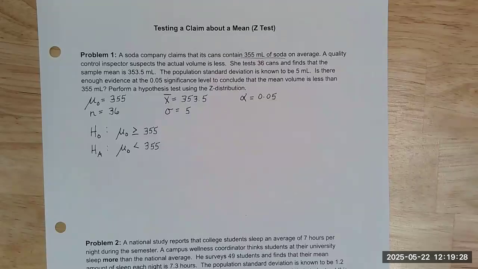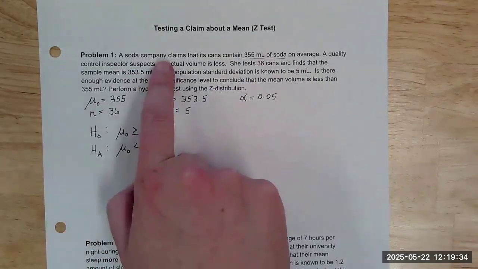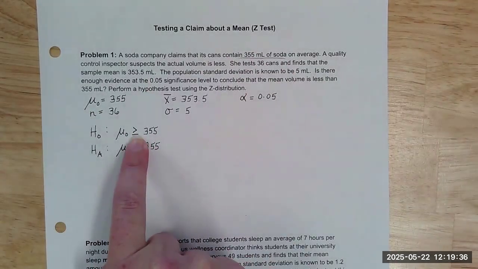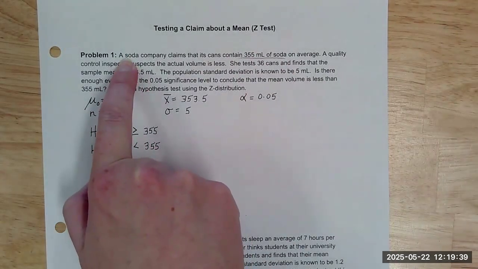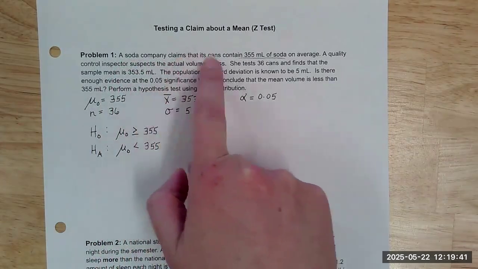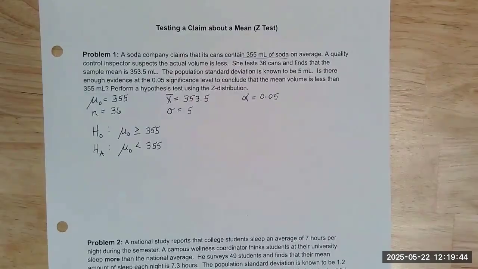Question? So would the claim then be the alternative hypothesis? The claim in this case, no, the claim is this one. Because it literally says a soda company claims its can contains 355. So it can't be the alternative because it's claiming the opposite of the alternative hypothesis. Is it allowed to be the alternative? Yes, it is. Sometimes it is. And so that's where sometimes as a multiple choice question, they'll say the claim is always the same as the null hypothesis, or the claim is always the same as the alternative hypothesis. Nope, it can switch. So you actually have to read the problem carefully.